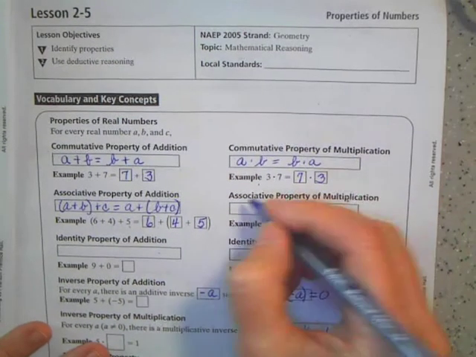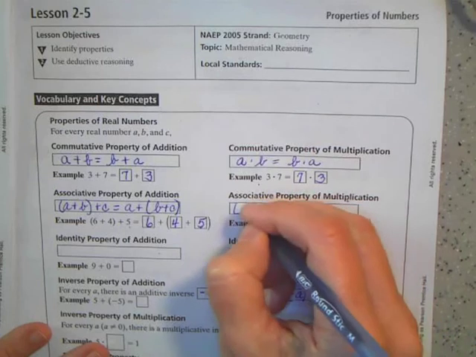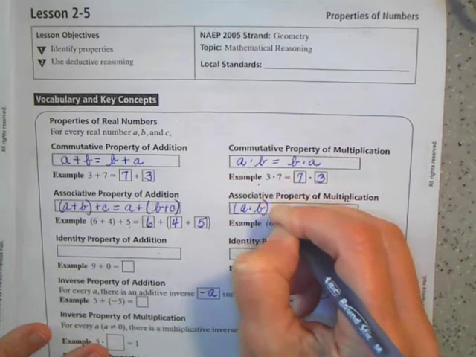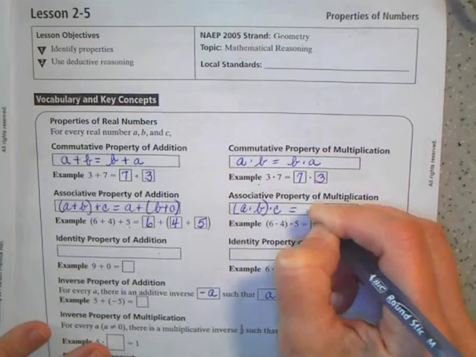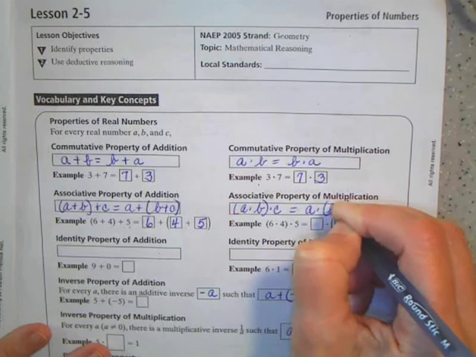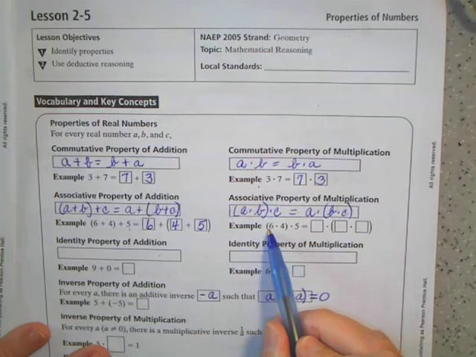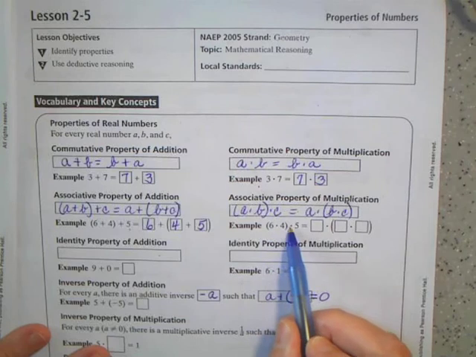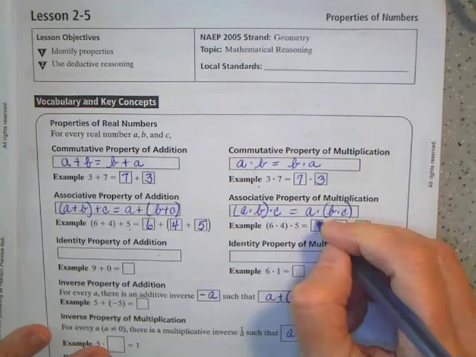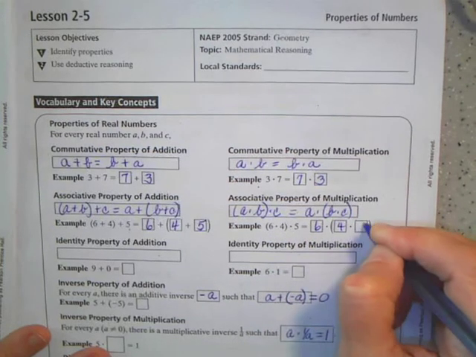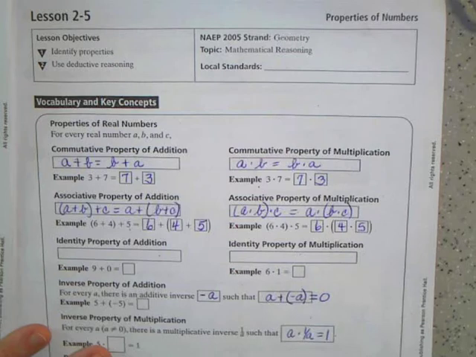For multiplication, the quantity a times b times c is equal to a times the quantity b times c. The quantity 6 times 4 times 5 is equal to 6 times the quantity 4 times 5.